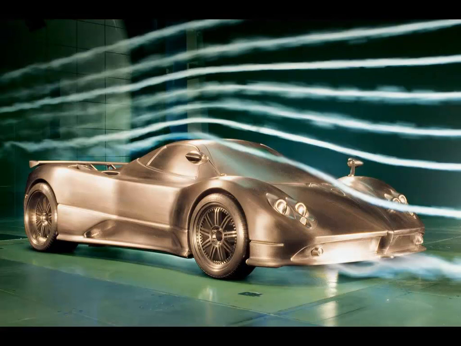And who'd like to take a stab at describing what's happening in this picture? What are we looking at? All right, it's a wind tunnel.